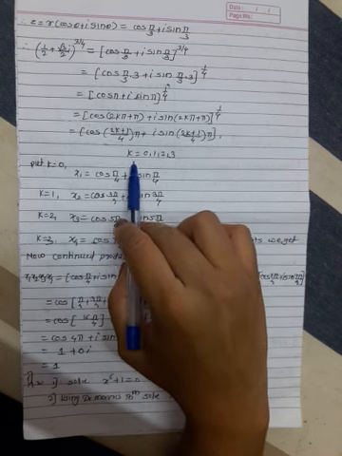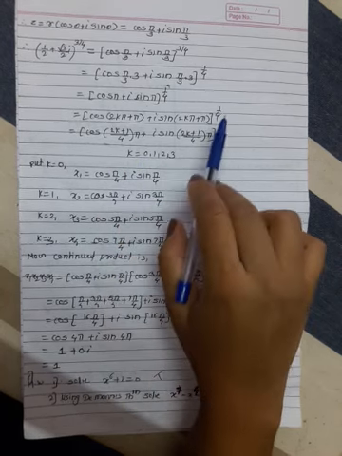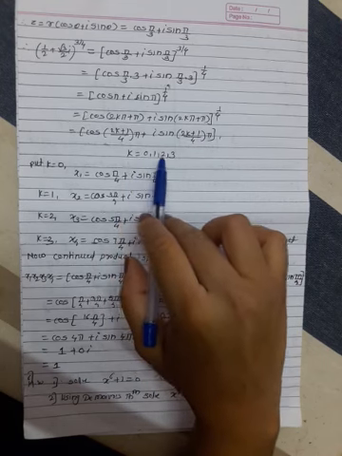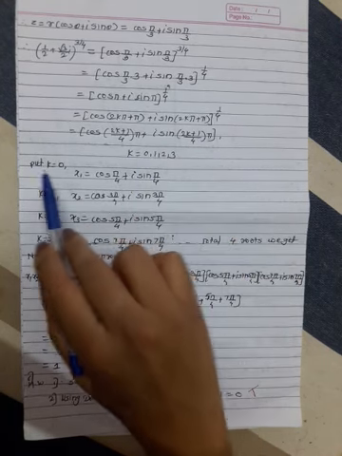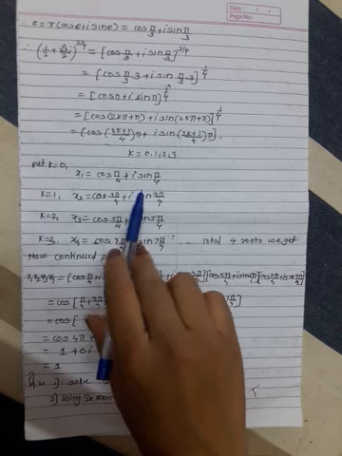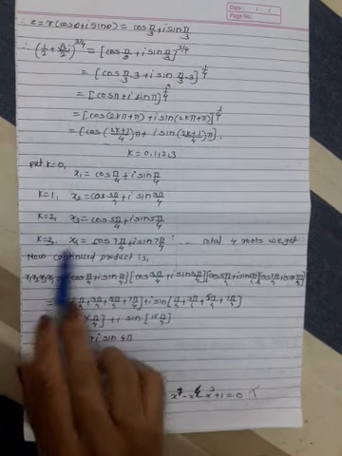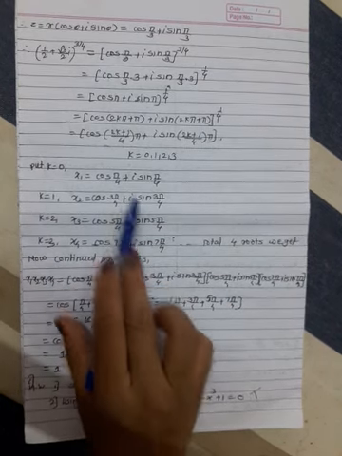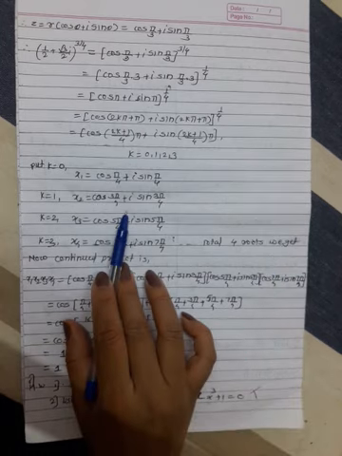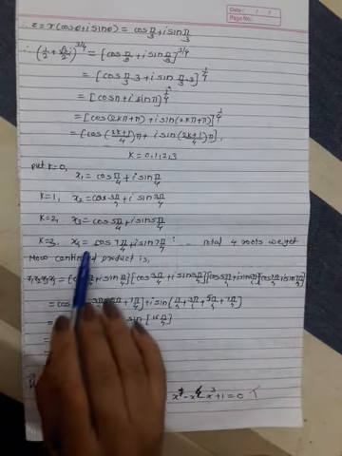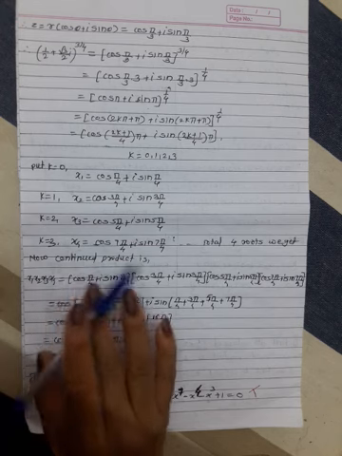The total number of roots should be 4, therefore k starts from 0, 1, 2, 3. Now go on putting the value of k equal to 0, we get the first root. For k equal to 1, 2, 3, we get these 4 roots. Total 4 roots we get. Okay, so the first half of the question we have completed.